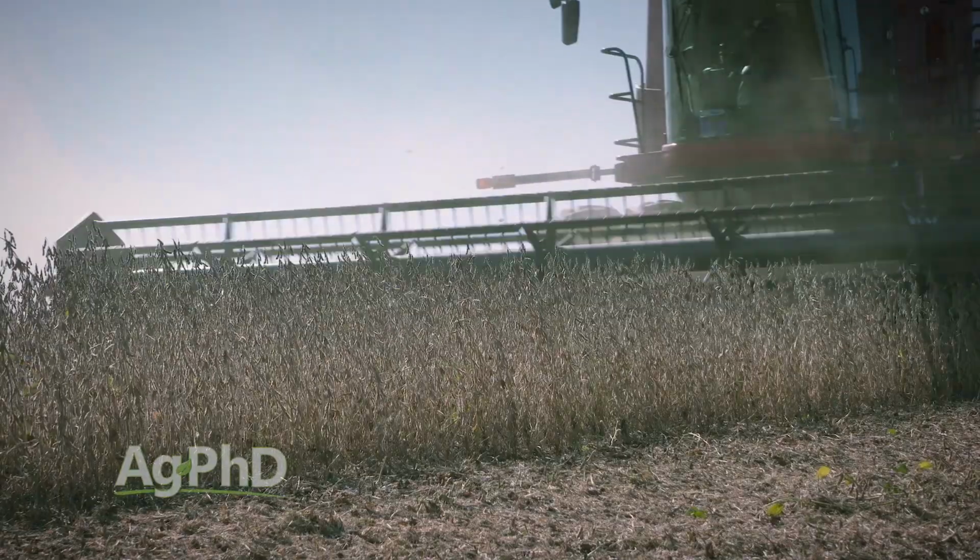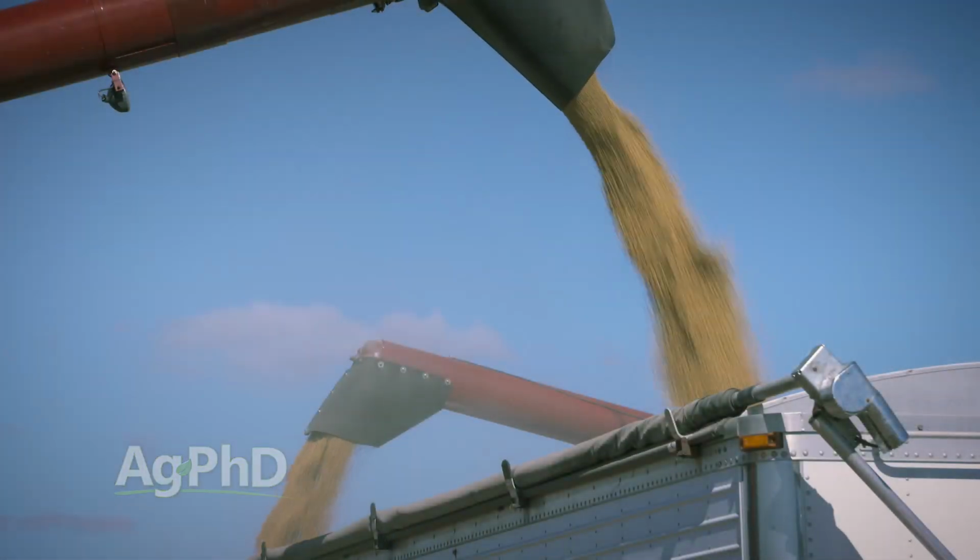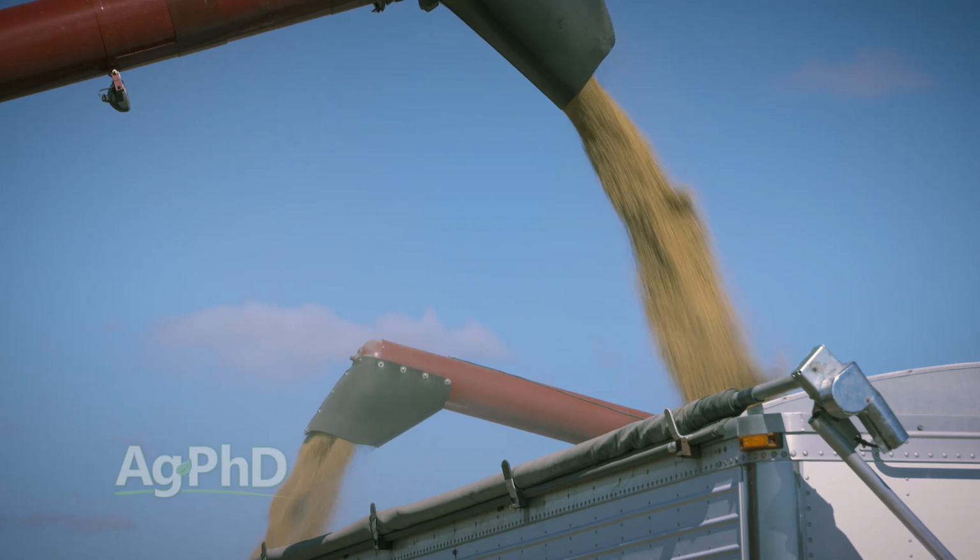And all of a sudden, yep, they invested more money, don't get me wrong, but they're a lot more profitable, because if you can gain 15 bushels and you only spent the equivalent of 3 to 5 bushels of soybeans, well, you're many, many more dollars ahead.